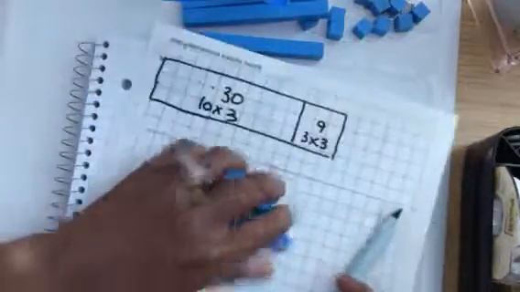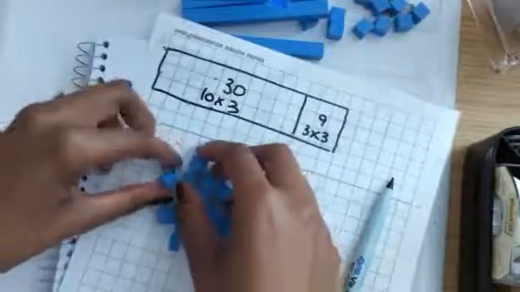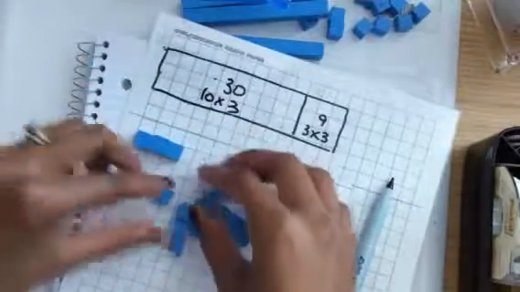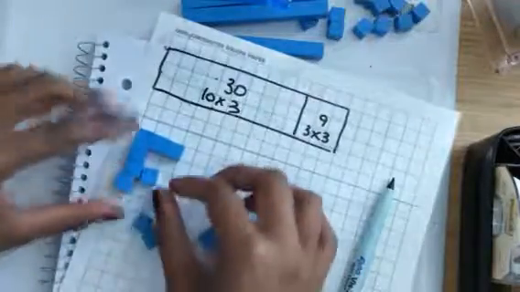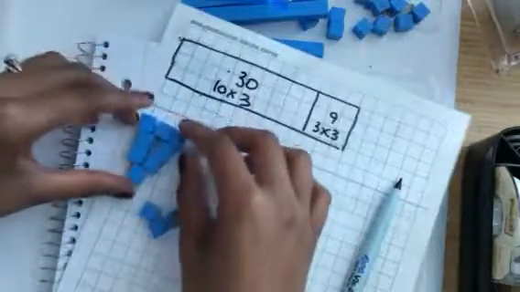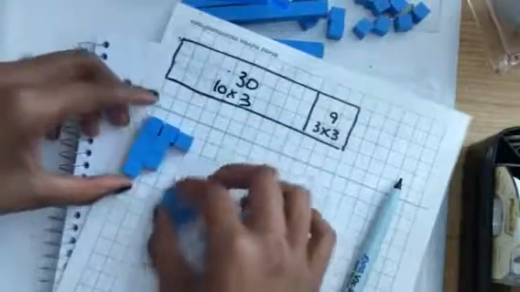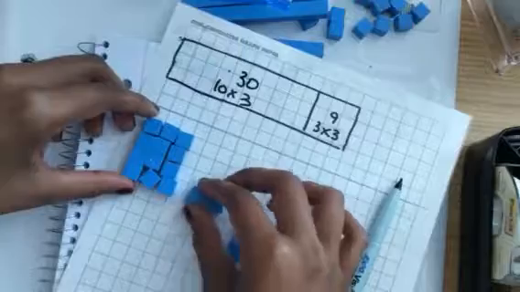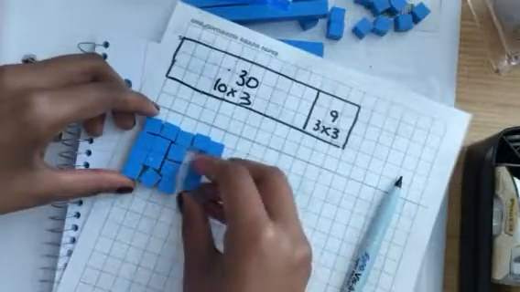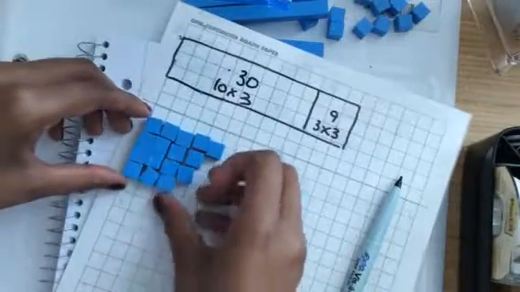I say, okay, I want you to show me something not as big, really quick. Let's do 4 times 5. 1, 2, 3, 4, so 4 rows and 5 columns. So I say, show me 4 times 5.